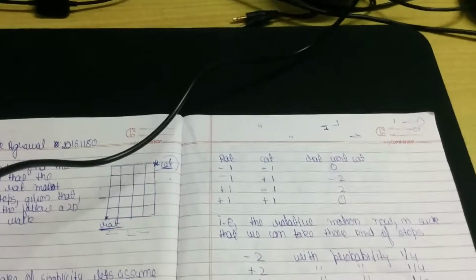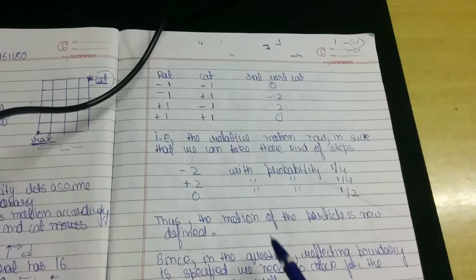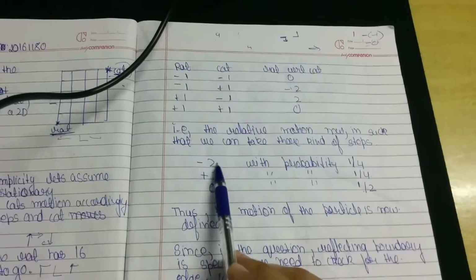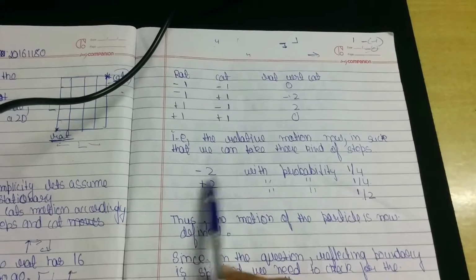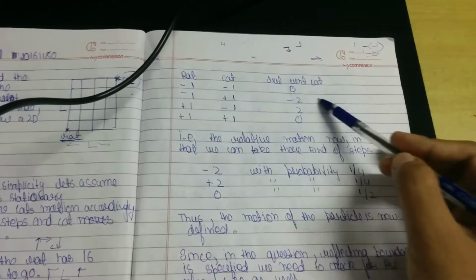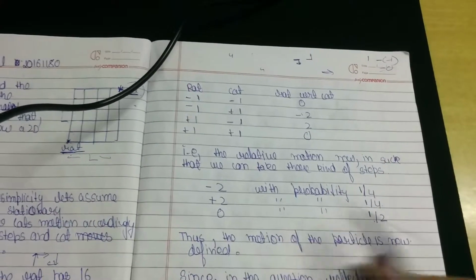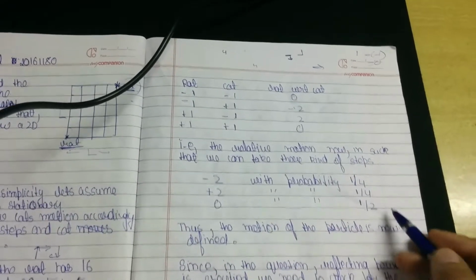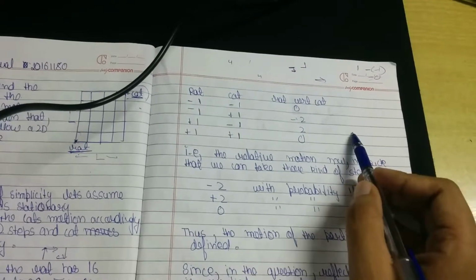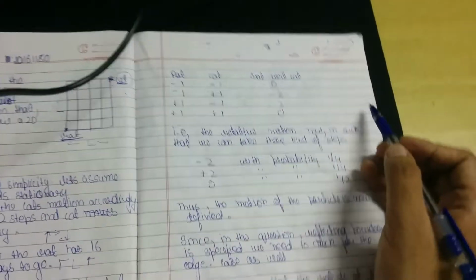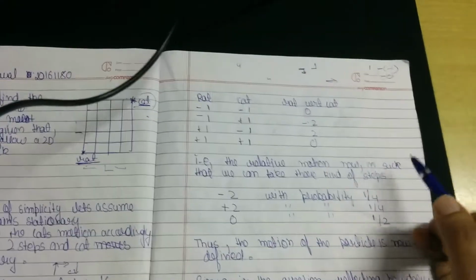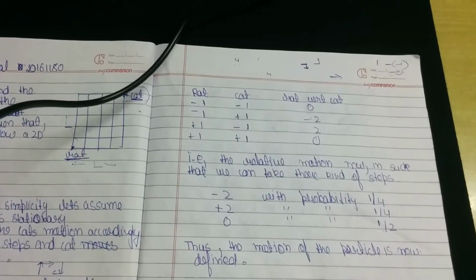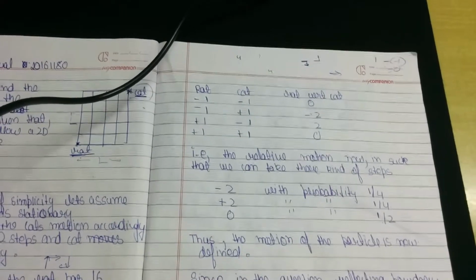So the probability of the rat moving in each direction goes like: it goes -2 steps to the left, the probability is 1/4. If it goes +2 steps to the right, the probability is 1/4, otherwise it's 2/4. If it doesn't go anywhere, it either moves 1 and then -1, or -1 and then 1, so that is 1/2. So the motion of the particle is now defined.